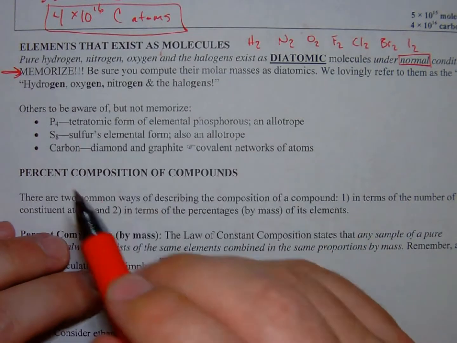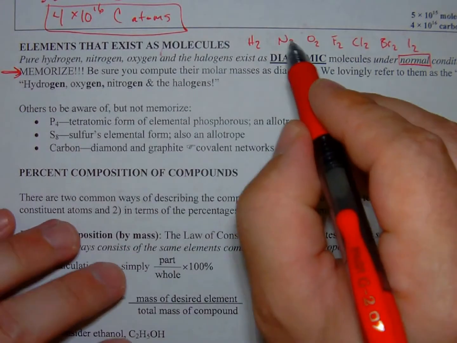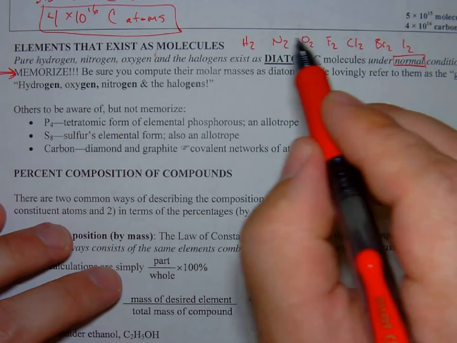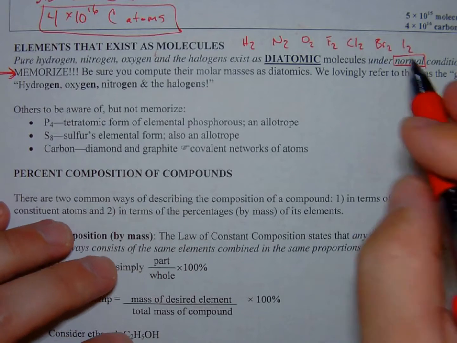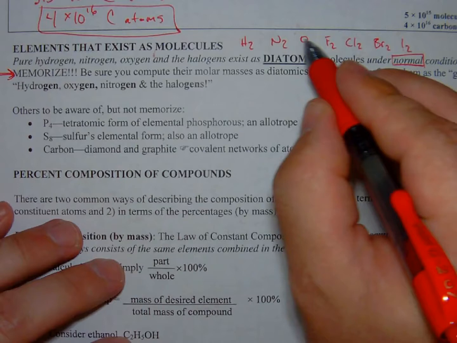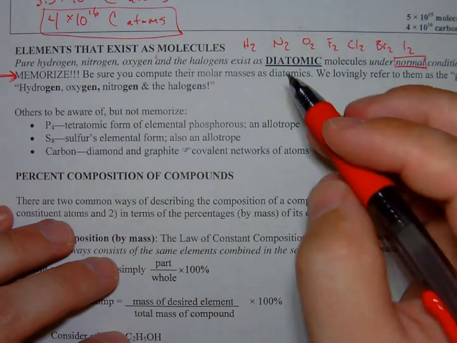And the reason you need to memorize this is because quite often on the AP exam, you're going to have to use these because these really are pretty darn common molecules. You're going to have to use the molar mass of one or all of these, maybe in your calculations.